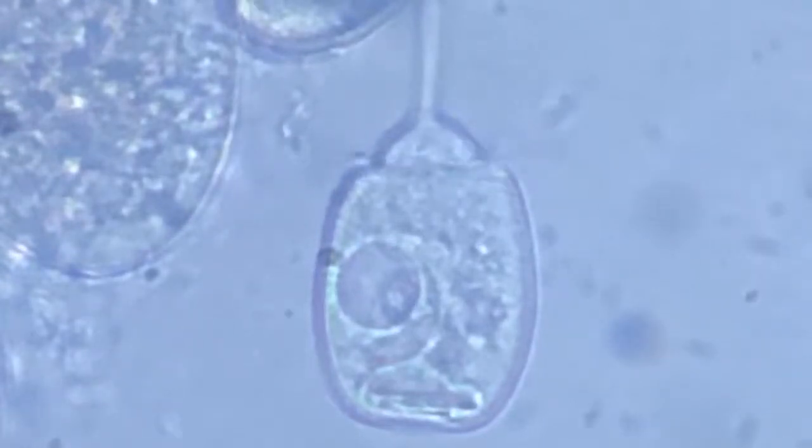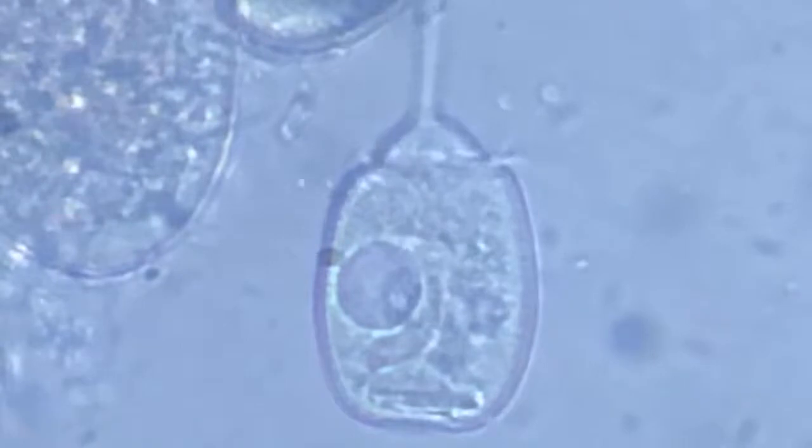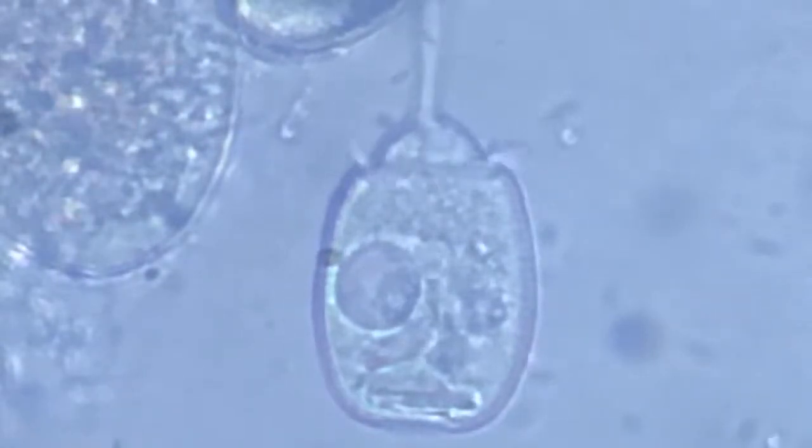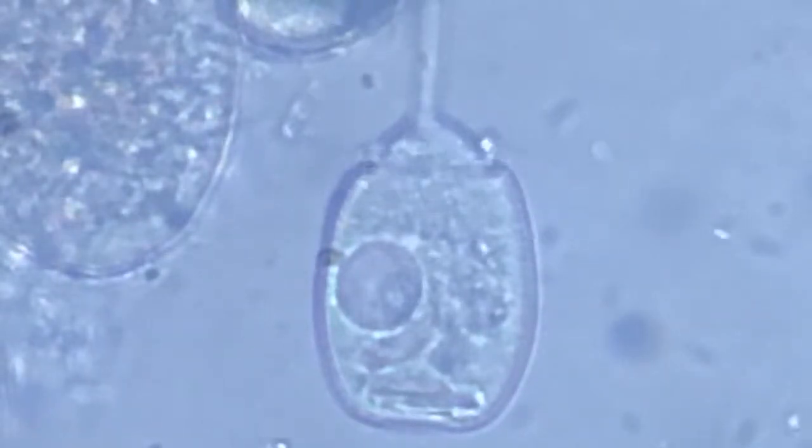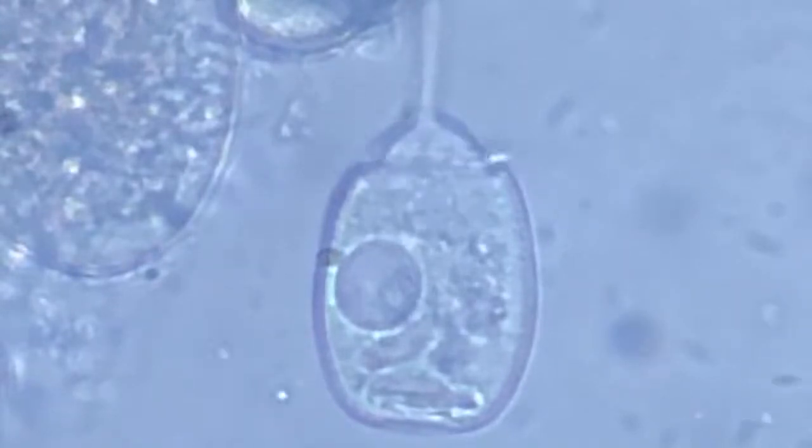This looks funny. I'm just waiting for it to flush out that excess water. We've seen it once and we'll be seeing it again.